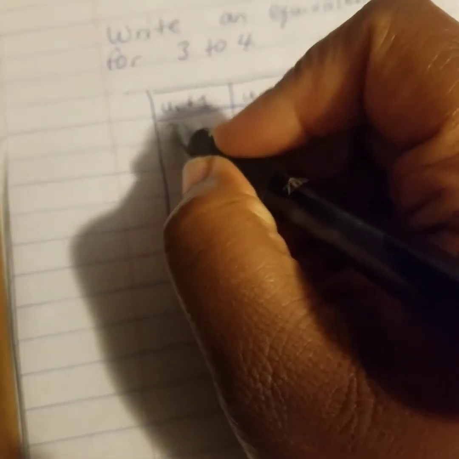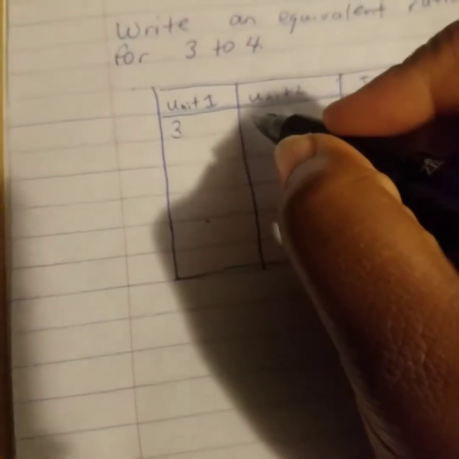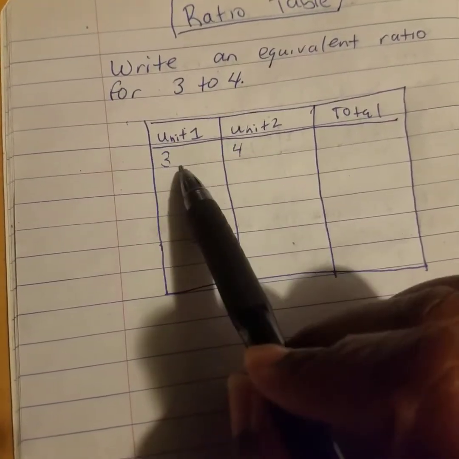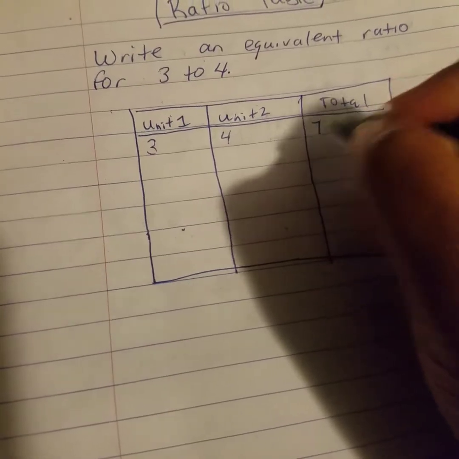So our first unit, or the first quantity in our ratio, is 3. So we're going to put 3. The next quantity is 4. And if we took our 2 quantities and wanted to create a total, that would be 7.